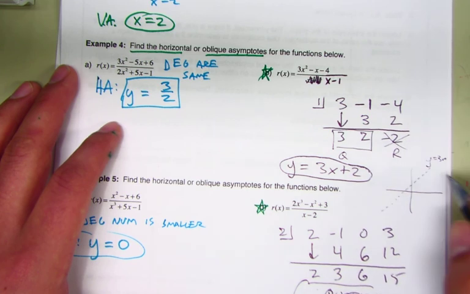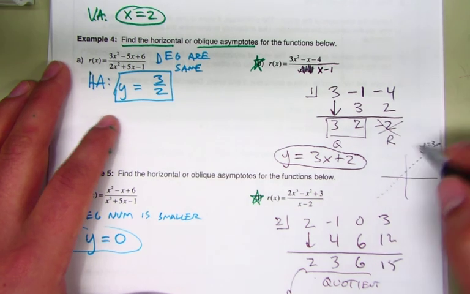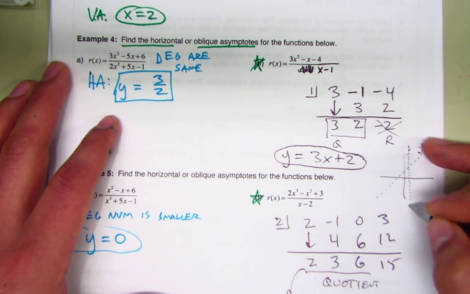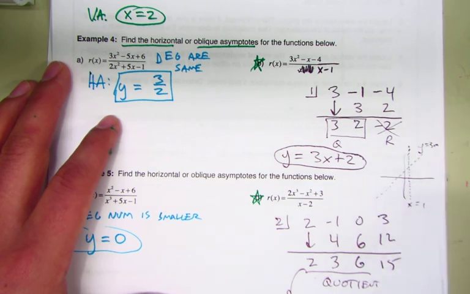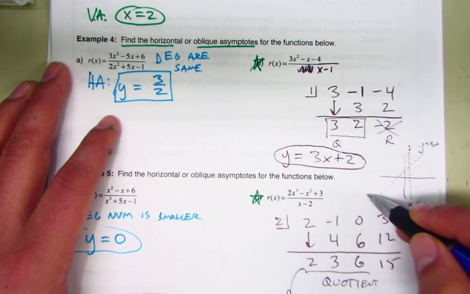This is a rough sketch, and I'm just doing this by hand. And then the vertical asymptote is going to be at 1. Okay, and if you graph it, I think what's most likely going to happen is that you're going to get something that looks like this.